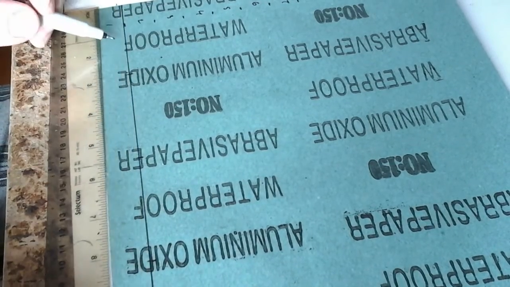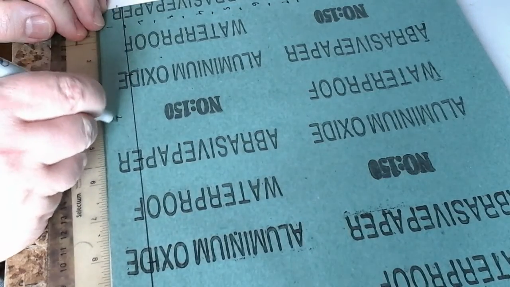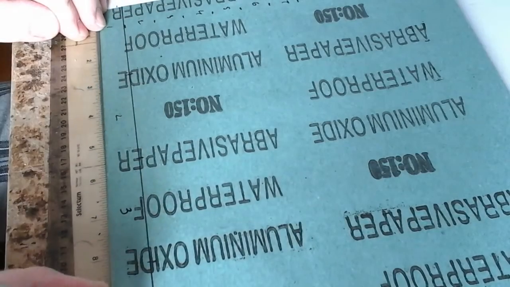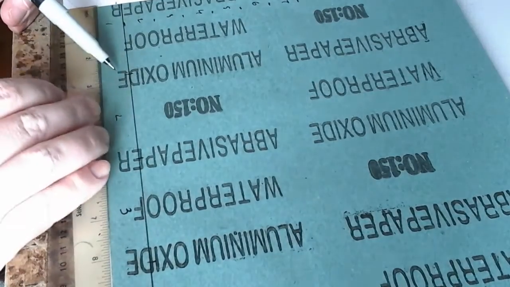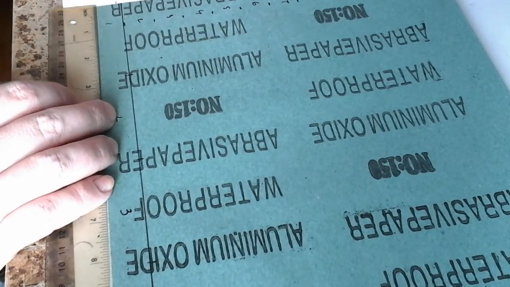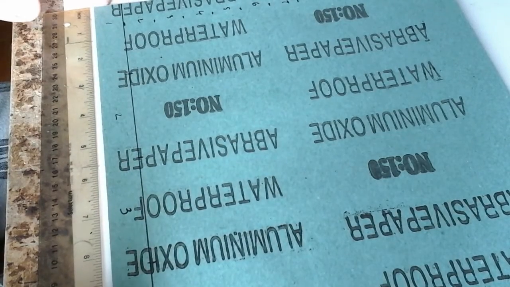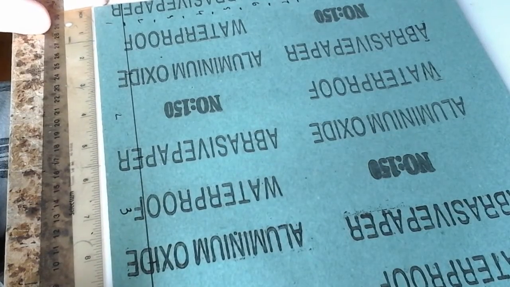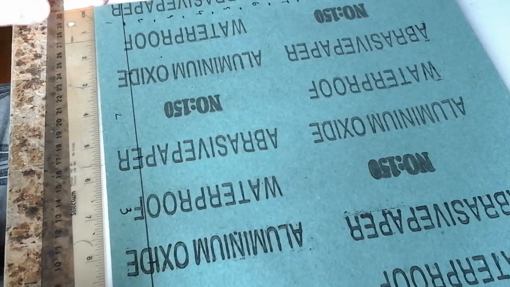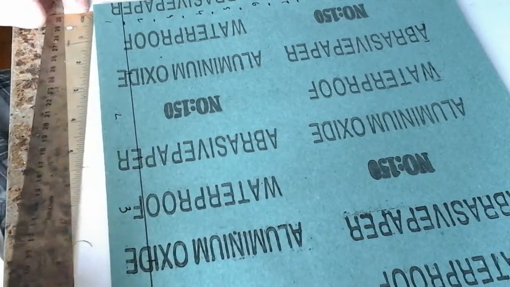So you have 1, 2, 3, 4, 4 times 12. How many shingles are you going to have? 4 times 12 is 48. That's right.